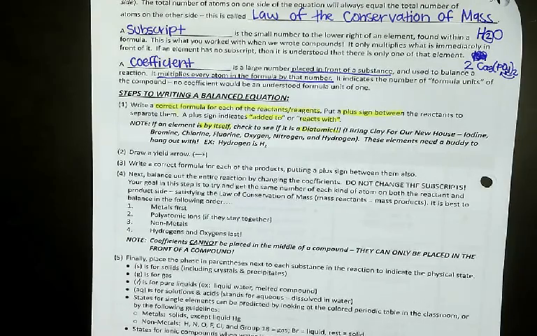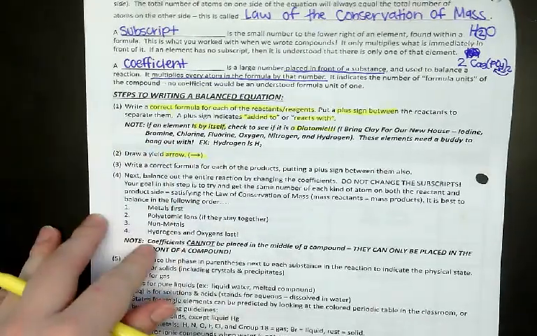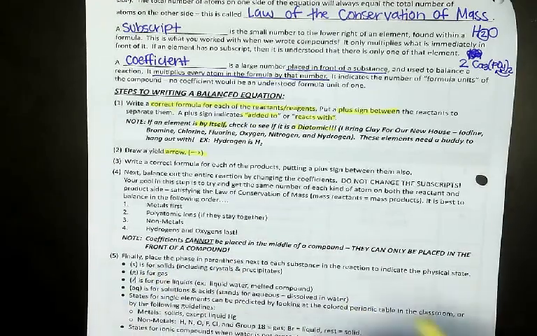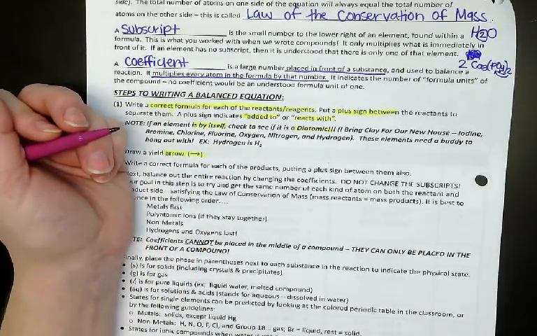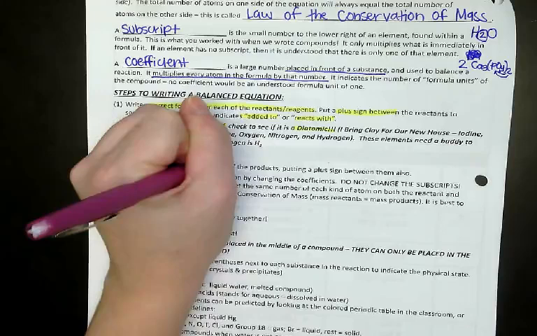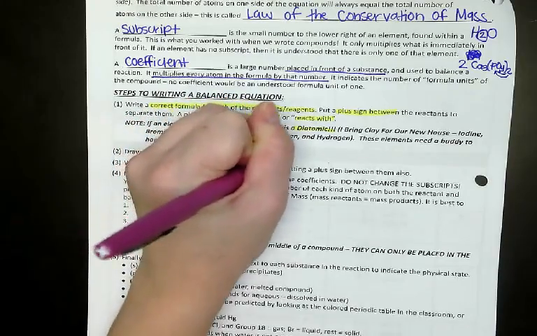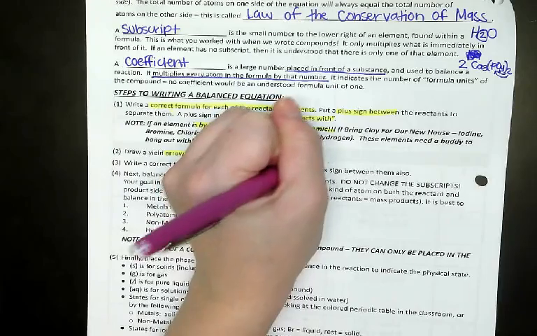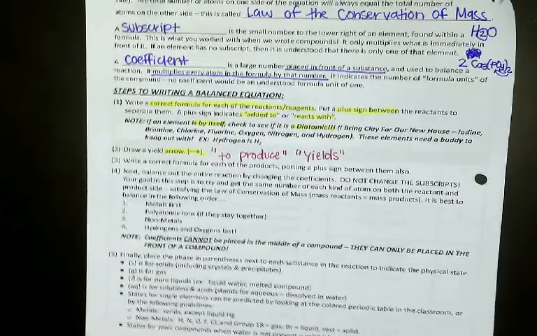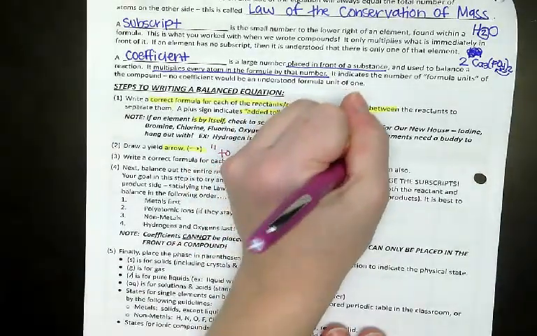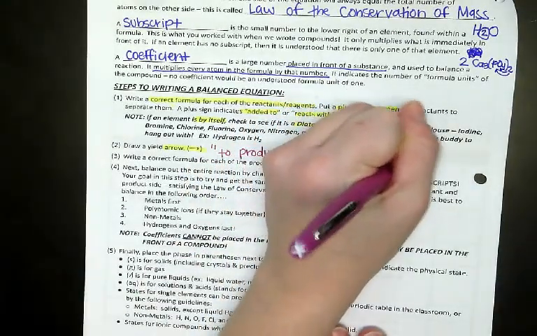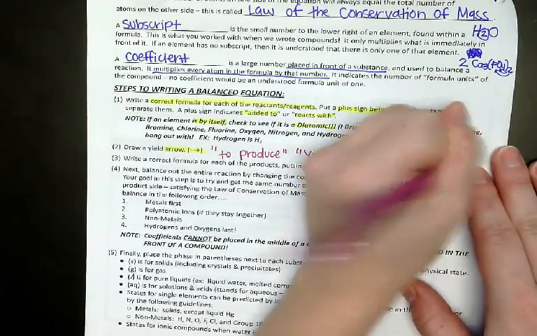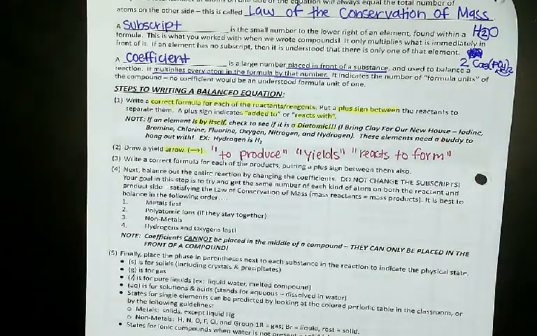Okay. Now, the next step is draw a yield arrow. So we wrote our formulas for our reactants, this and this. We're going to draw our yield arrow that you may see in the question. You may see words like to produce. Okay, to produce. Or you may see yields. Okay, reacts to form. Those are key words. Those all mean draw an arrow. Okay, that's where the magic happens. In that arrow. Okay? So we draw our arrow.